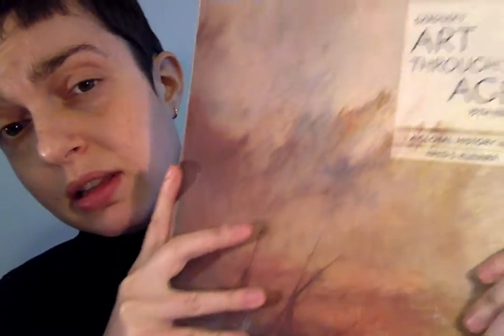What is required for this class? Clearly, access to a computer with internet access is required, but also you need the textbook. So the textbook for this course is this one here. Let me grab it. It's called Gardner's Art Through the Ages, and this is a Survey 2 course, so you need the Survey 2 book, which looks like this.